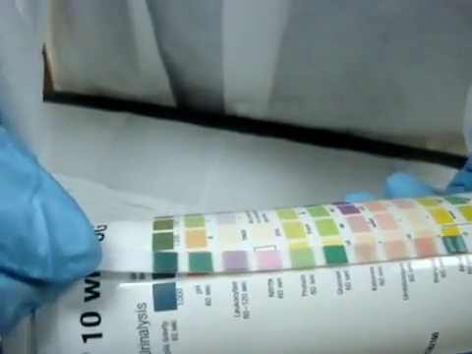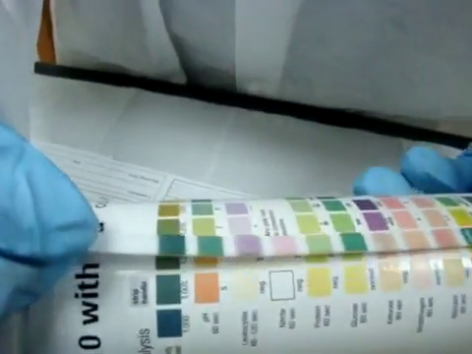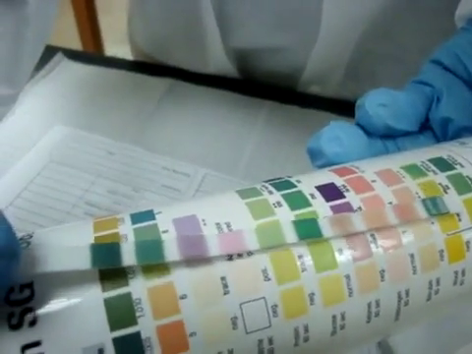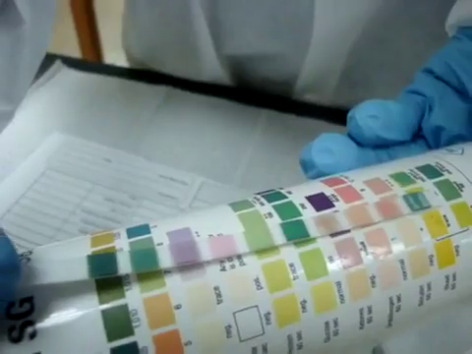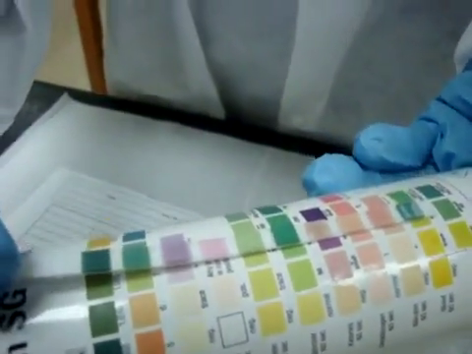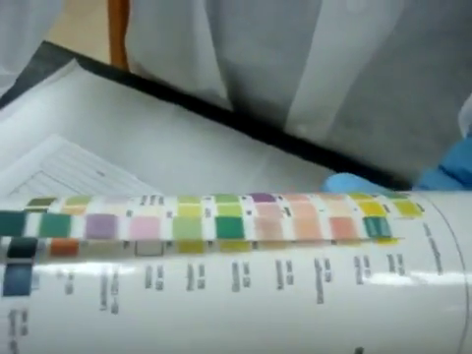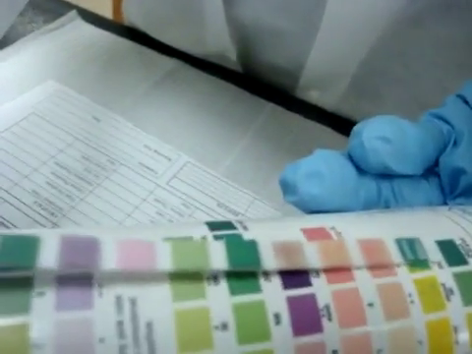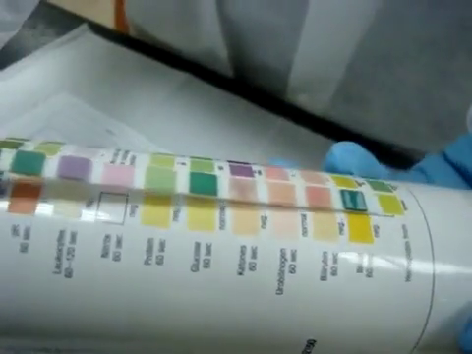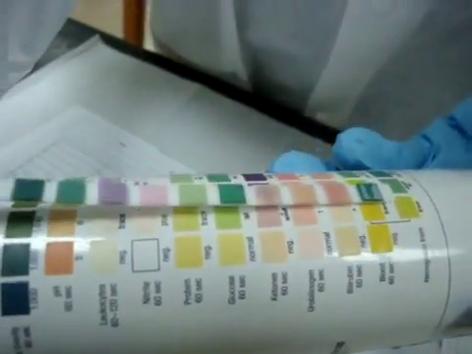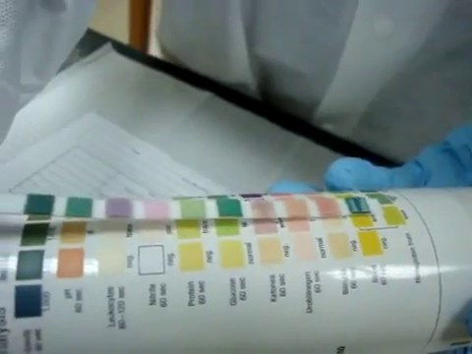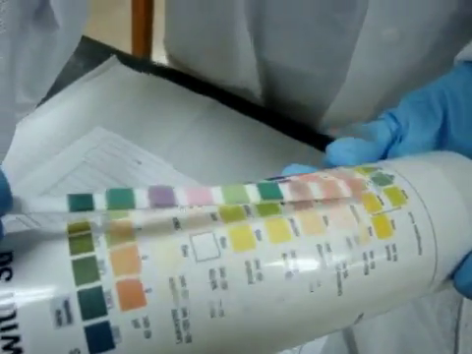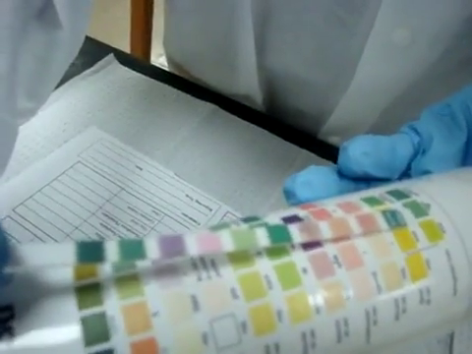There's a positive nitrite because it's pink. The protein is, as you see, it says 100 plus, so it's a 2 plus, and that's the way we report it in our lab, is a 2 plus. When we get to glucose, we see that it is between 250 and 500. The ketones are 1 plus. The urobilinogen is 4. The bilirubin is 3 plus.